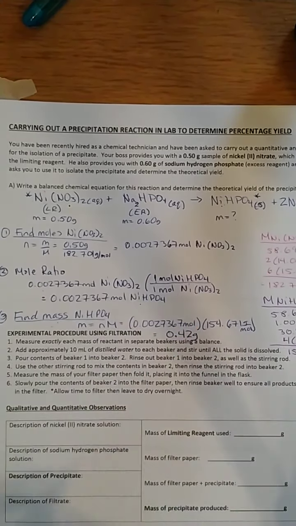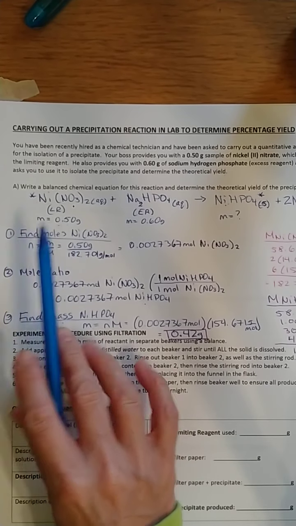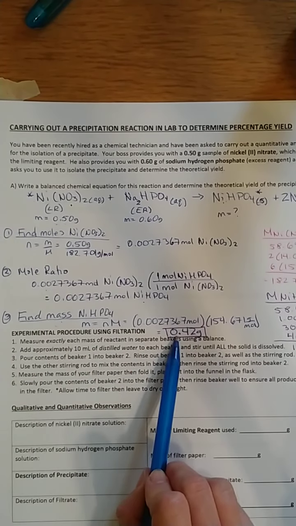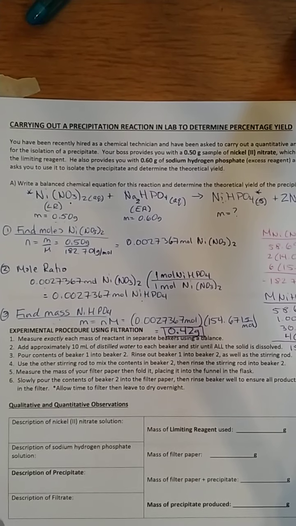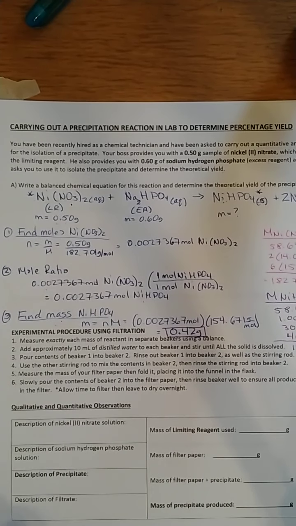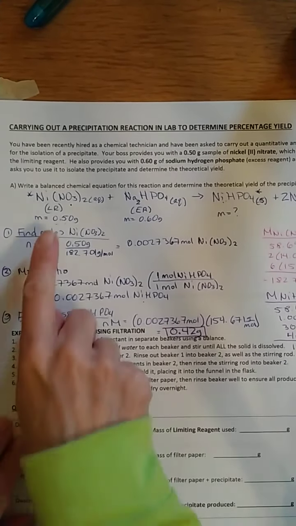Okay? So what that means is if you carried out a perfect experiment where all 0.50 grams of nickel nitrate was used up, you should produce exactly 0.42 grams. So how do you do the experiment? Well, just explaining the steps, you're going to have 2 beakers. In one beaker, you're going to measure out the 0.5 grams of nickel nitrate.